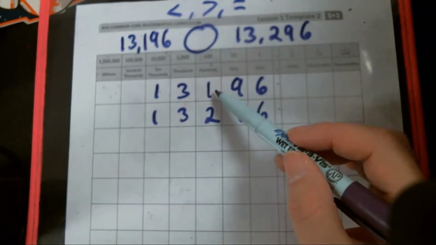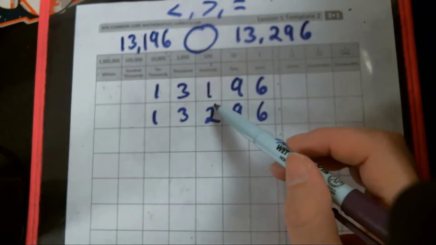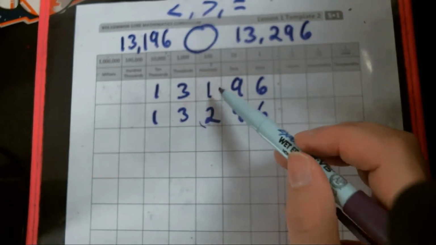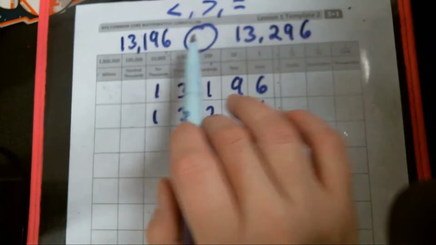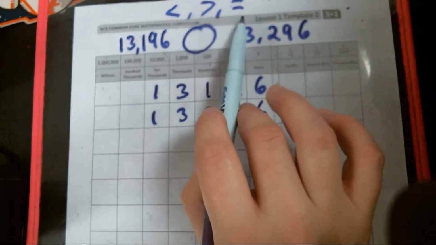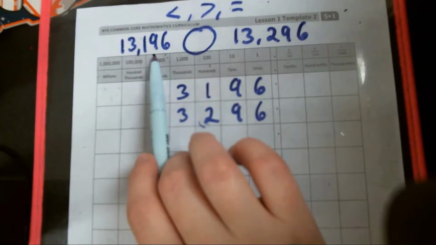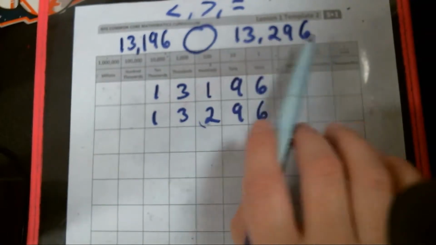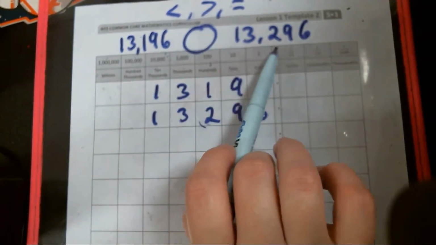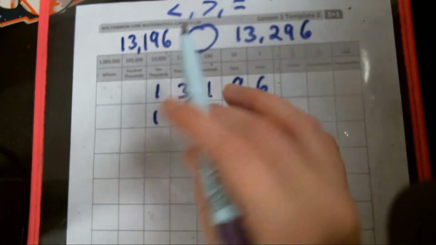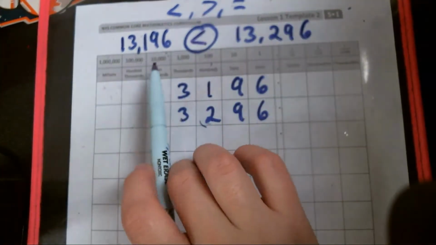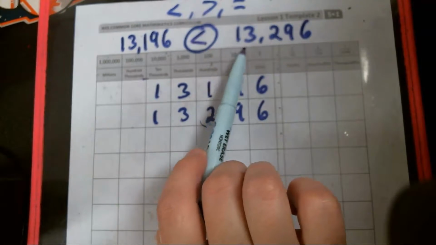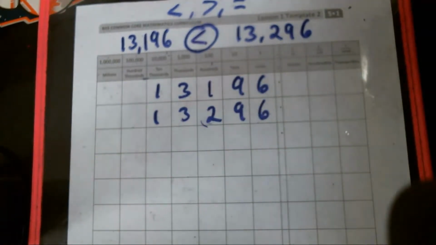My first number has 100s, and my second number has 200s. I know that 2 is the larger number here, so that means that 2 is greater than the 100s. So I need to come back up to this problem up here and complete it by entering one of these symbols. So 13,196, is it less than 13,296, or is it greater than 13,296? I know that 1 is less than 2, so I'm going to choose the less than symbol. And this completes my sentence, so that says 13,196 is less than 13,296. And that's all we need to do to solve this problem.